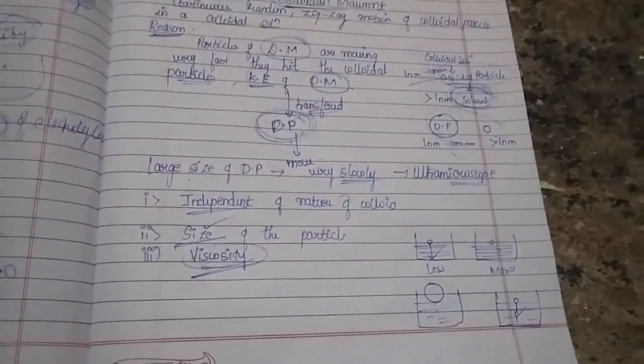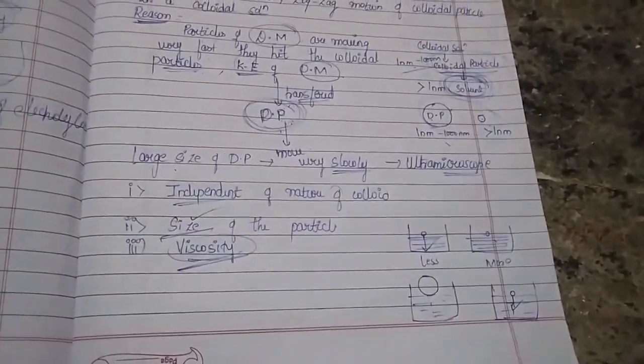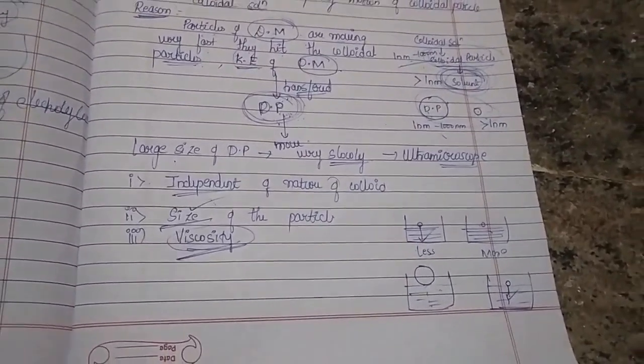In the next video, we are going to see one of the most interesting things. What is that? How do your colloidal particles acquire charges?